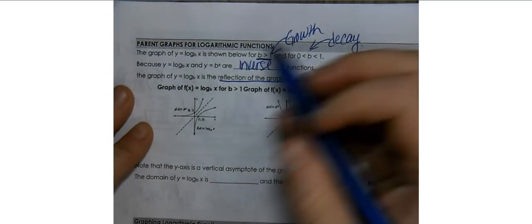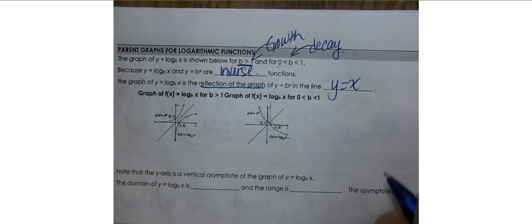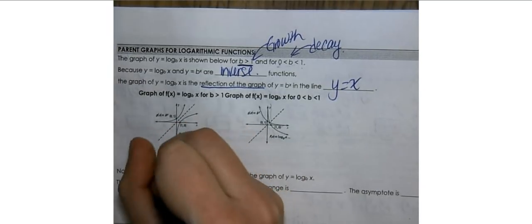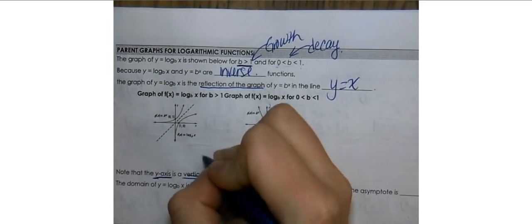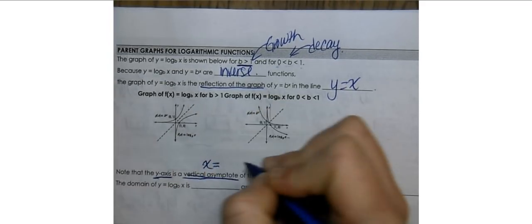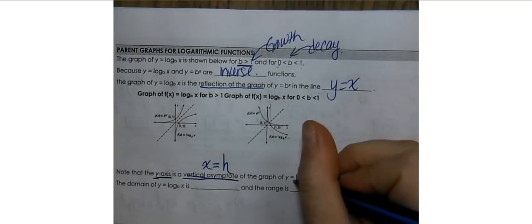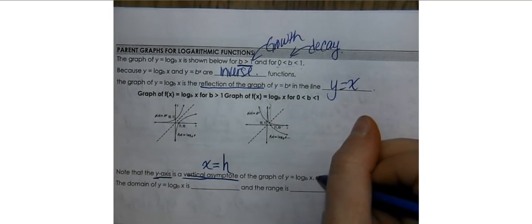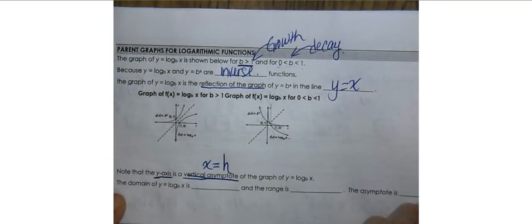So here are the graphs for both, and here is some key information that you need to know. Please note that the y-axis is a vertical asymptote, which means that our vertical asymptote is going to be x equals our h value. So there are still going to be h's and k's. It's going to be x equals h for the graph y is equal to log base b of x. The domain is no longer going to be all real numbers.